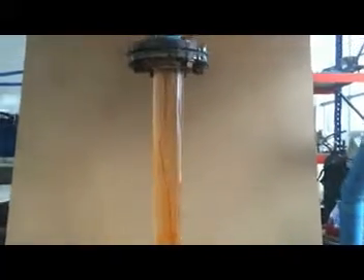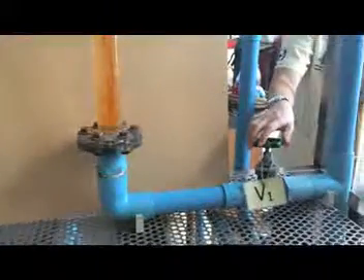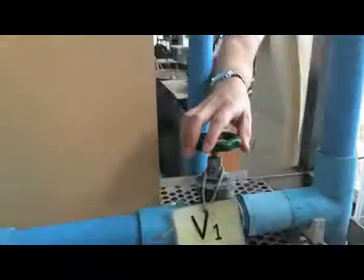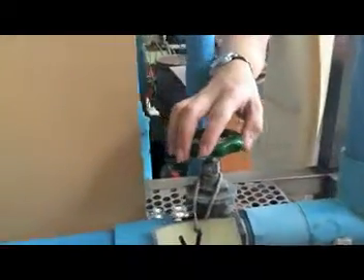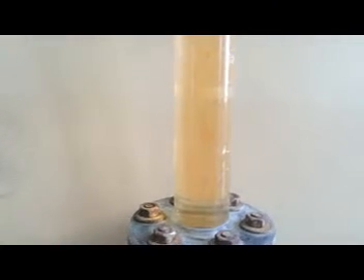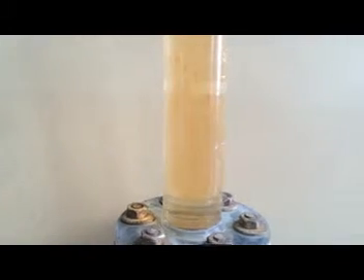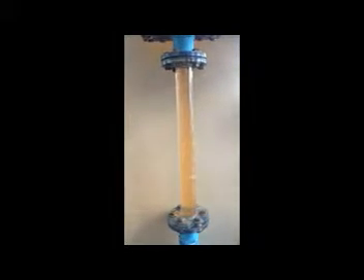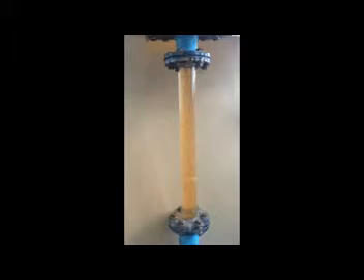Now the flow is the laminar flow, so we will find the point that the flow turns to the transition flow. Now it's a transition. Now we will observe the fully turbulent flow.